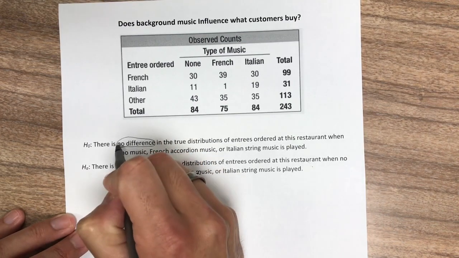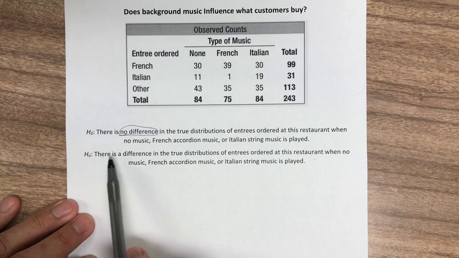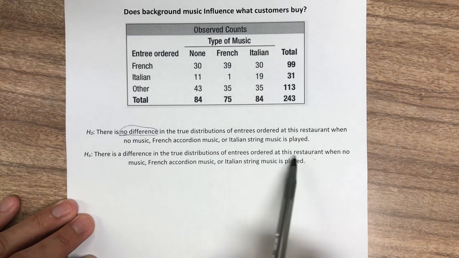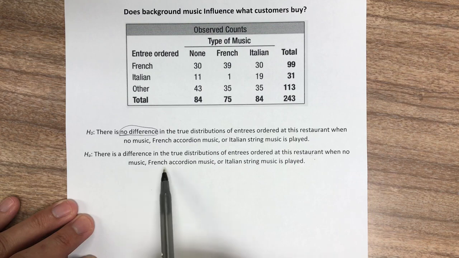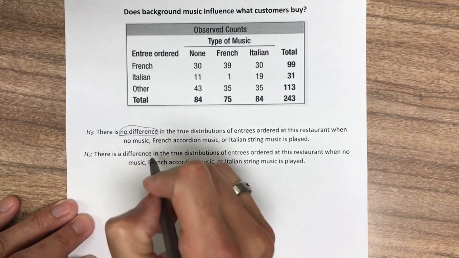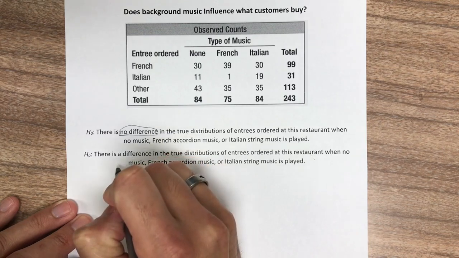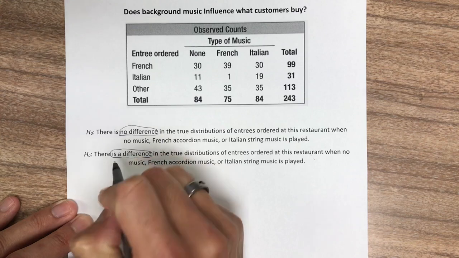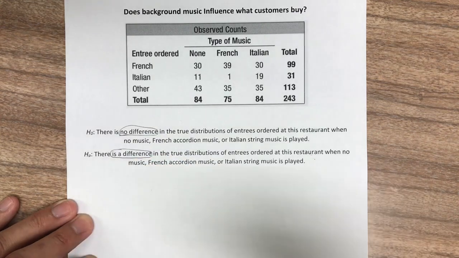For the alternative hypothesis, well, we say there is a difference in the true distribution of entrees ordered at this restaurant when no music, French accordion music, or Italian string music is played. So again, for the alternative hypothesis, we're saying there is a difference. We're not saying which one is different, but we're saying that there is a difference in that distribution.